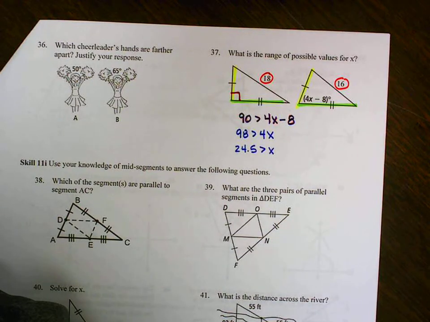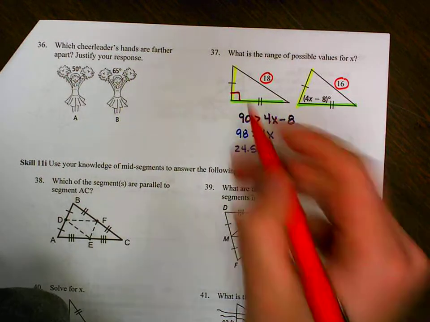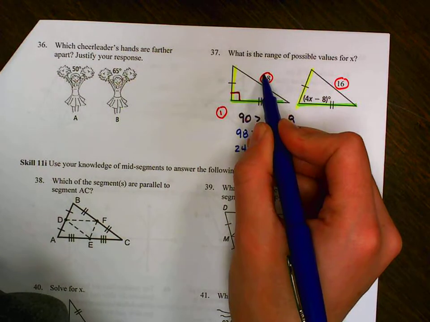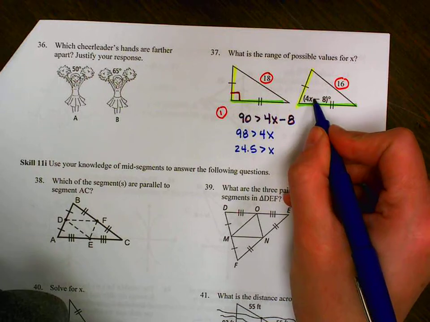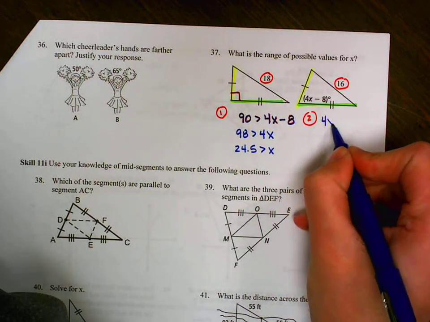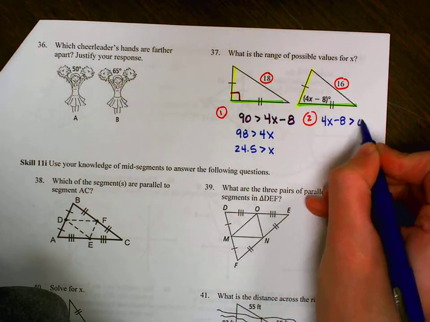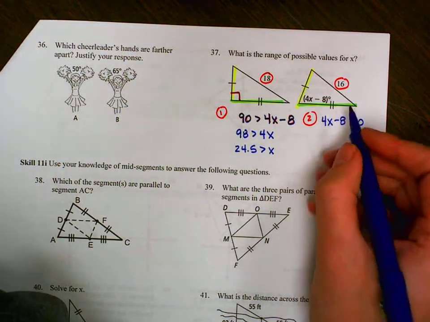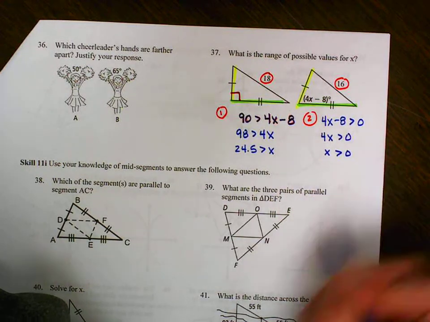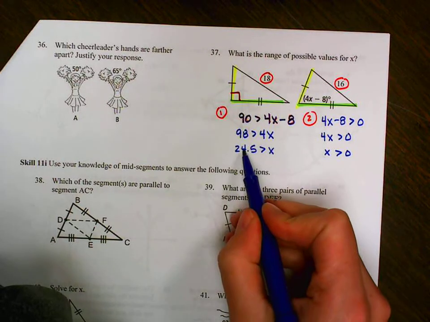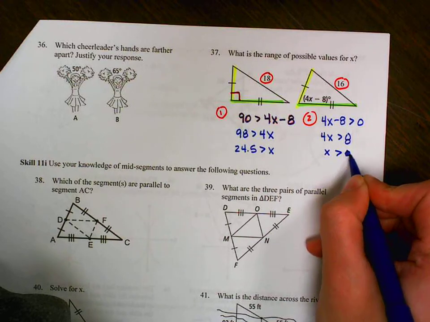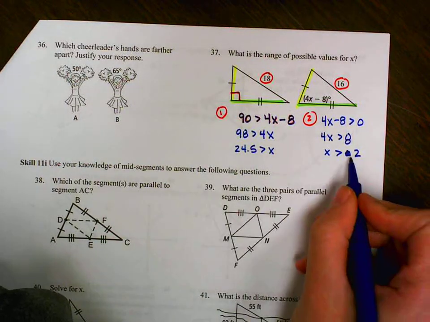Okay. But remember, we said this one actually has 2 steps, because not only do I have to make sure that this angle's bigger than this one, because this third side was bigger, I also need to make sure that this angle here is larger than 0. I can't have an angle smaller than 0. So here's my second step. So x has to be smaller than this. Ooh, sorry. But bigger than this.